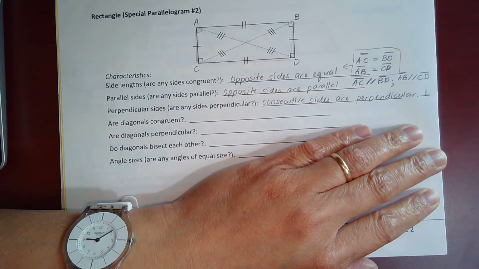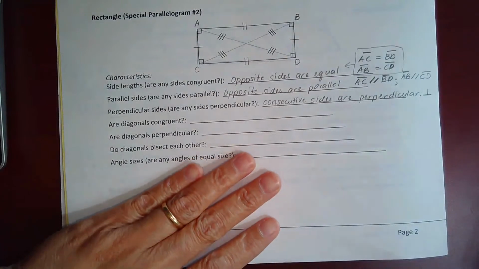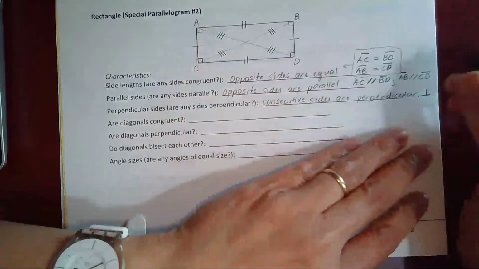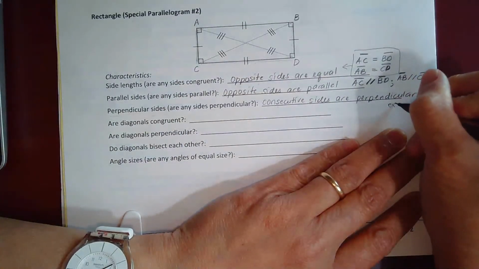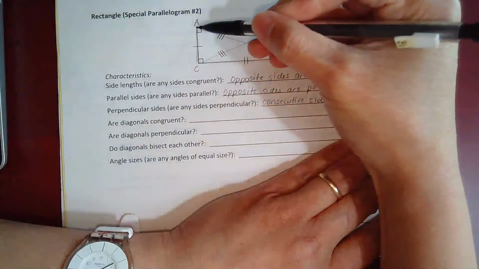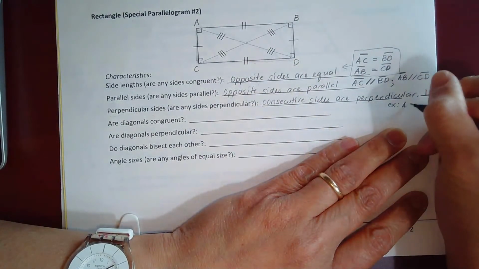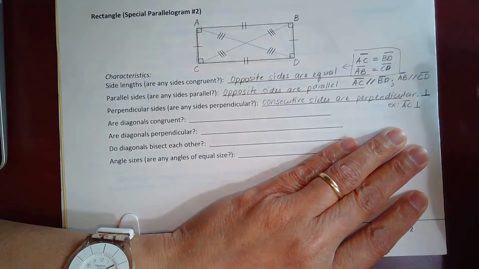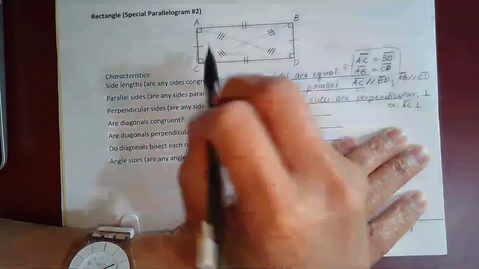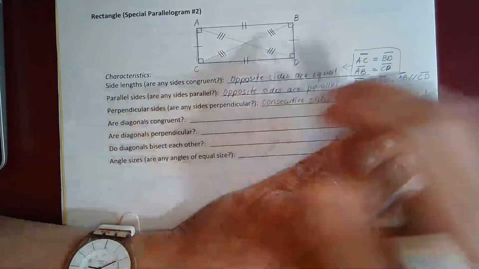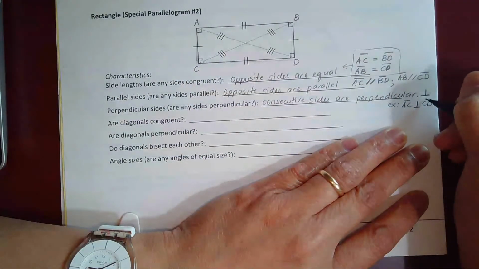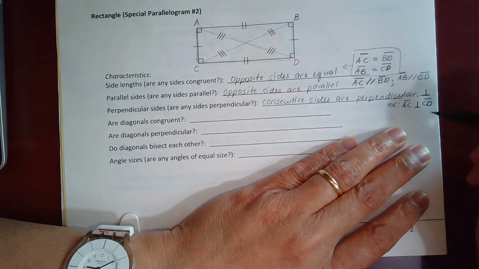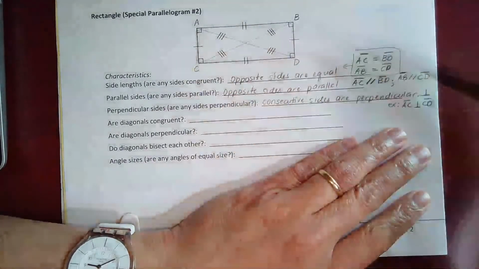It's like an upside down T. We can say, an example here, and this is not the only one, line segment AC is perpendicular to CD. That's just one example, and of course there are 4 of them.